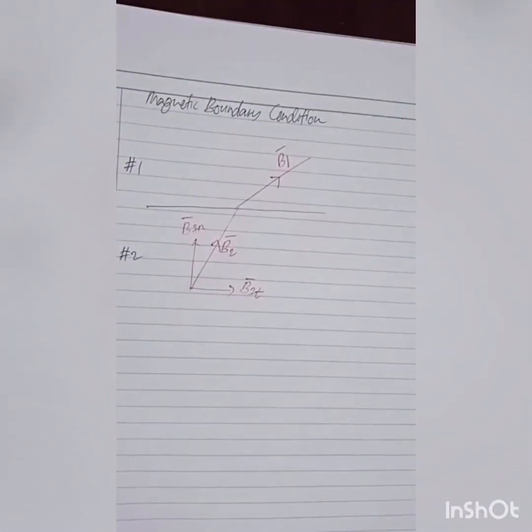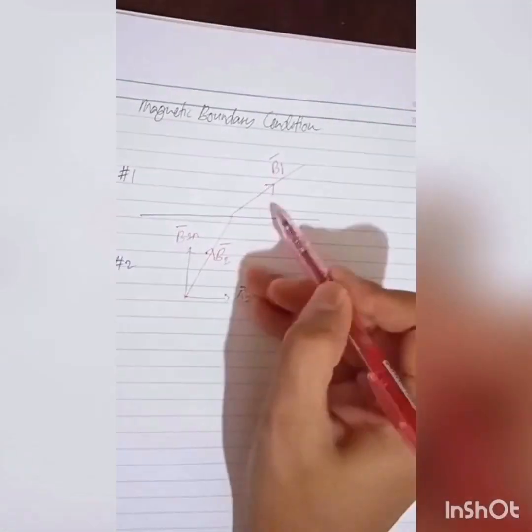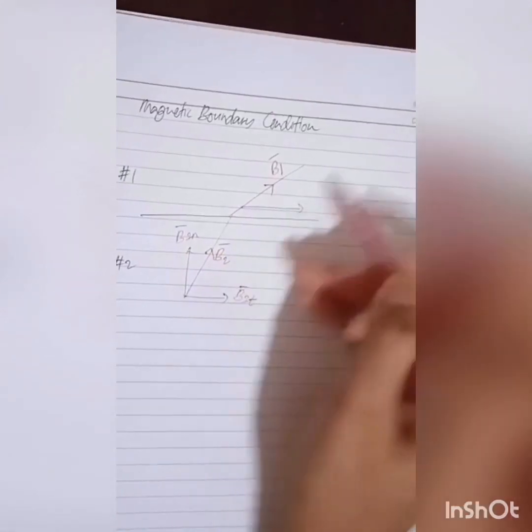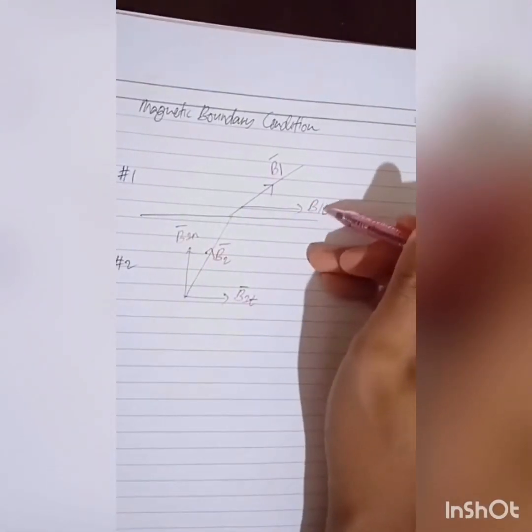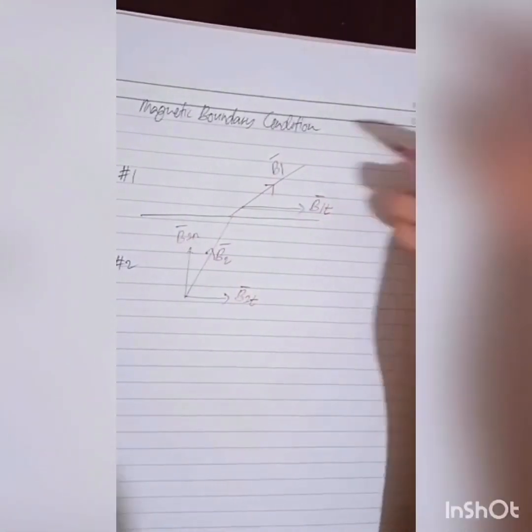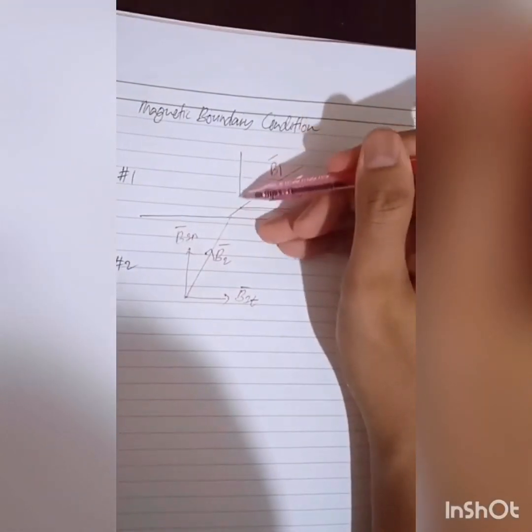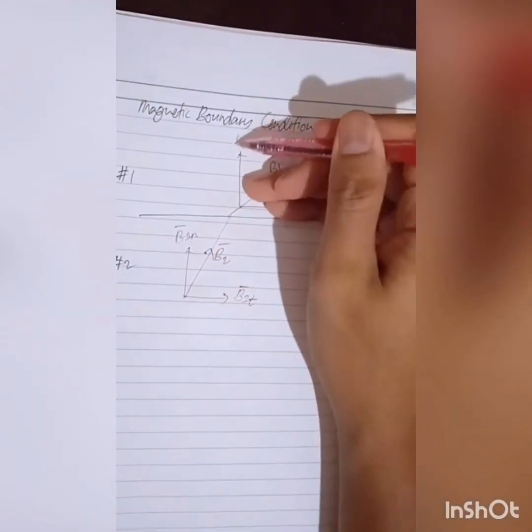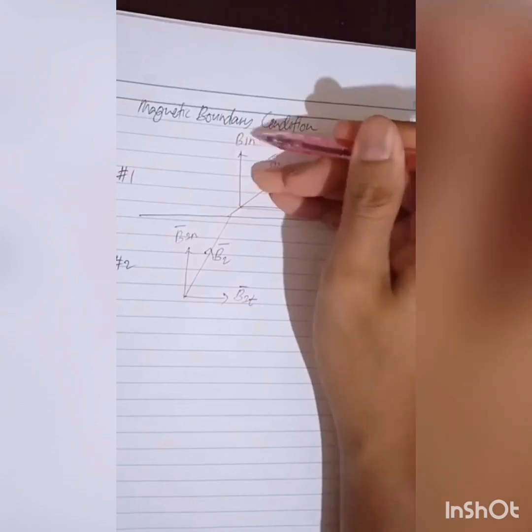Likewise, B1 also has two main components: the B1 tangential component, and the B1 normal component.